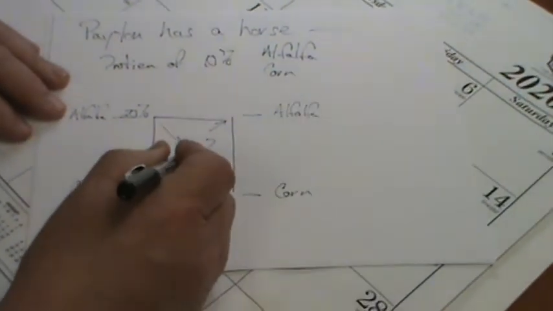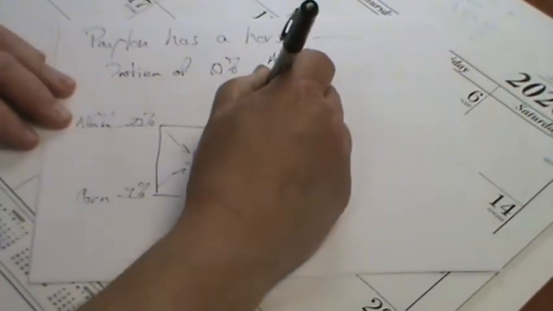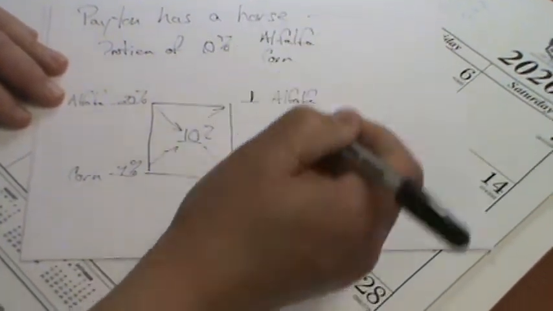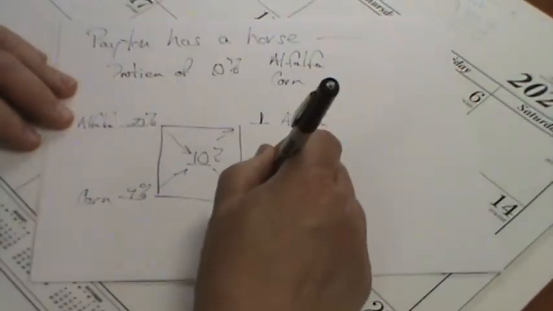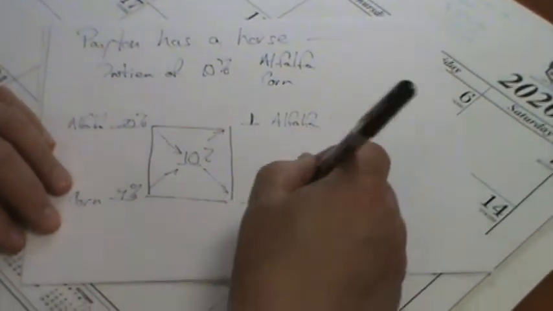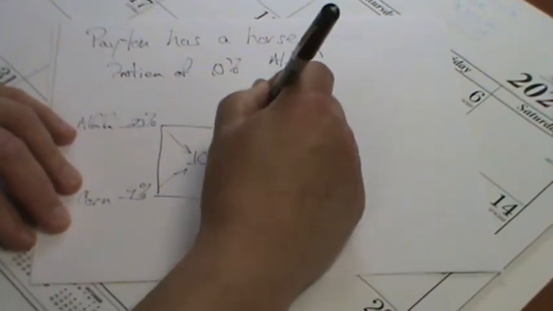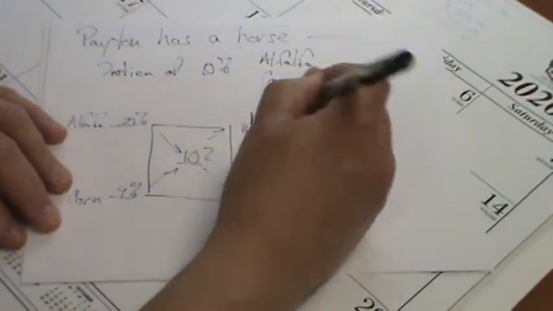And it doesn't matter which way you go. You can't have a negative number. So whatever the big number is, we're going to subtract the small number. 10 minus 9, we're going to get 1. 20 minus 10, we're going to get 10. So, in this case, we're going to have 10 parts of corn and 1 part of alfalfa.